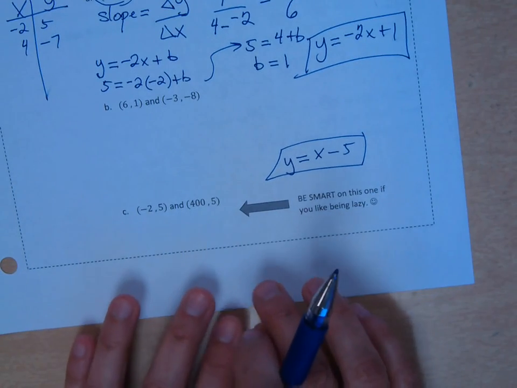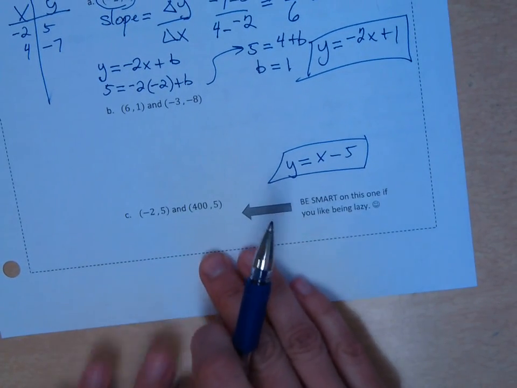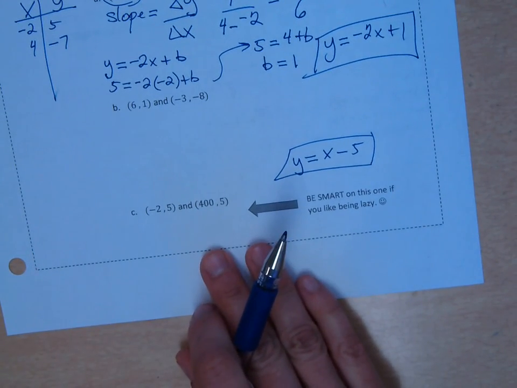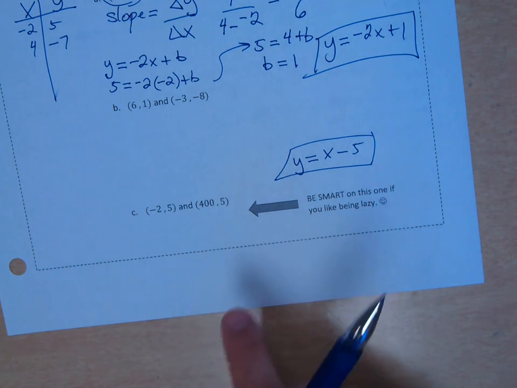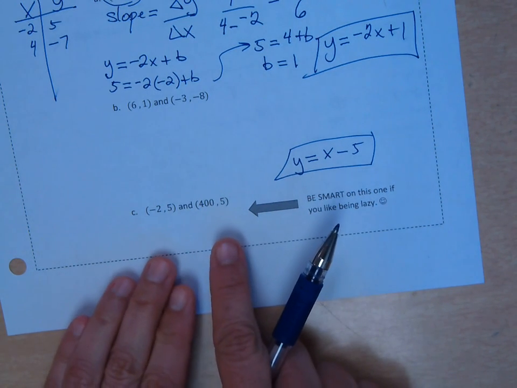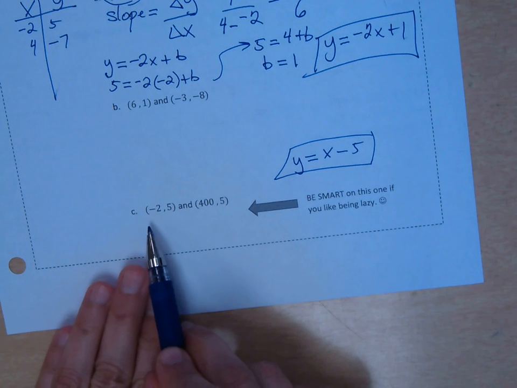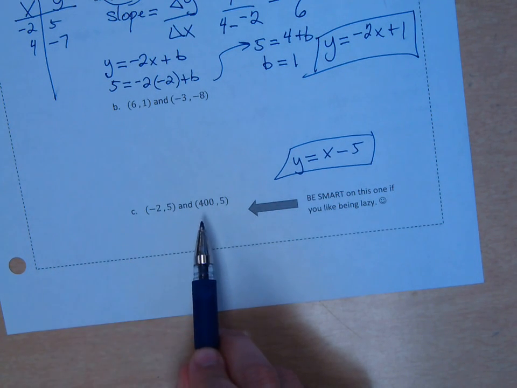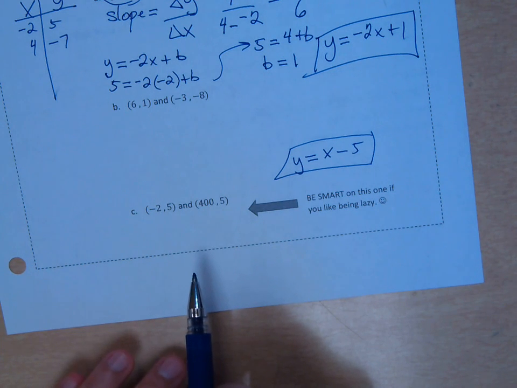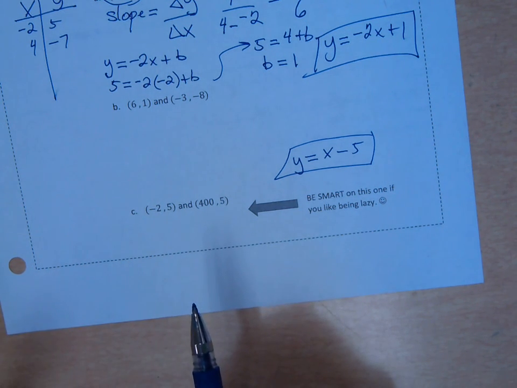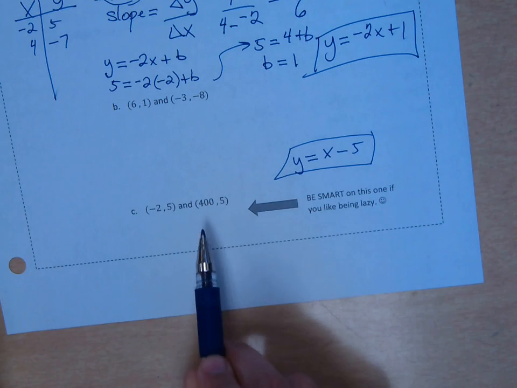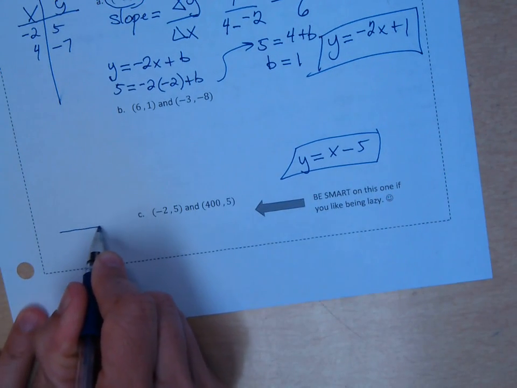And then, can anyone tell me what the answer is here without doing much work at all? What does that line look like if you plotted those 2 points? Visualize. Plotting the points negative 2, 5 and 4, 5. What is it? It's just a straight line. Say more. Straight, vertical, horizontal? Horizontal. It's a straight horizontal line.